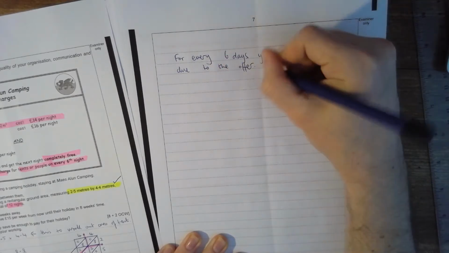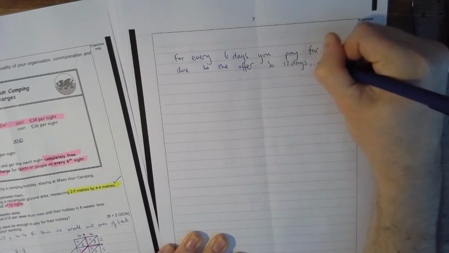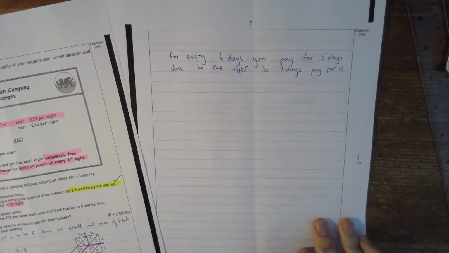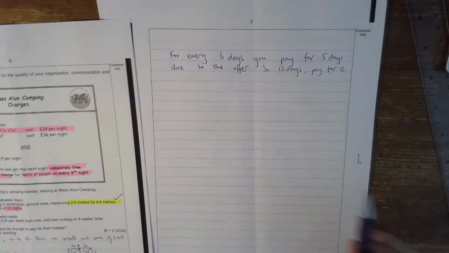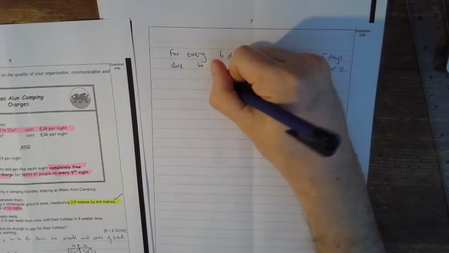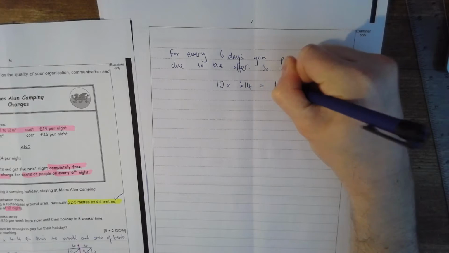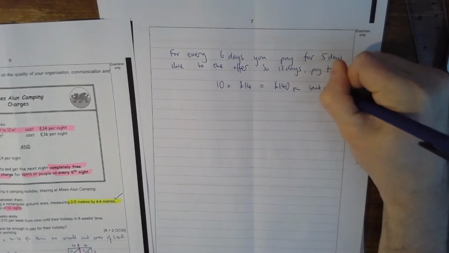So for 12 days, pay for 10. Okay, so for 12 days you pay for 10. So I'm now going to do 10 times by £14 per night. So 10 times by £14 will give me 140 quid. So that is the tent cost.